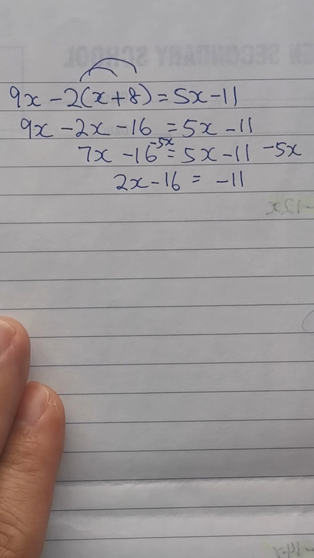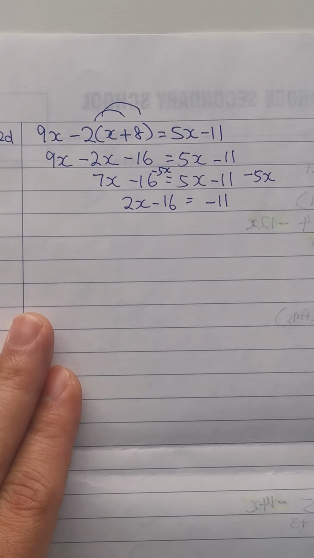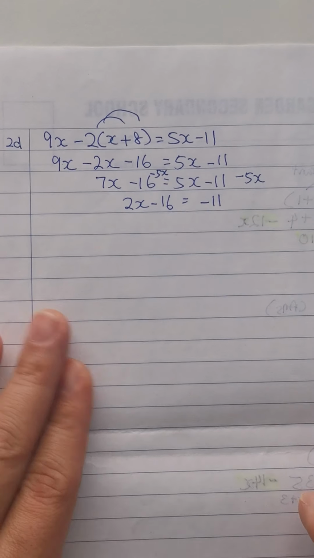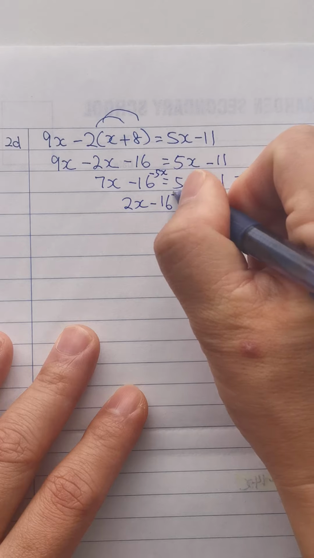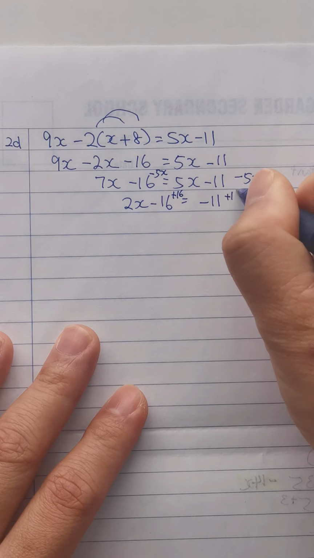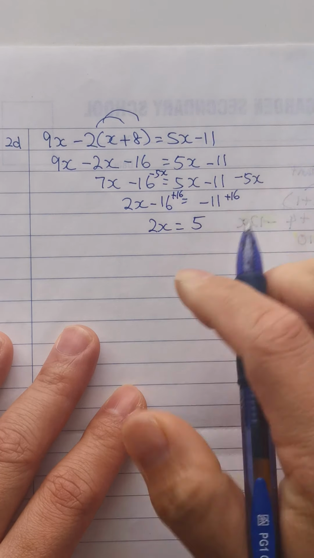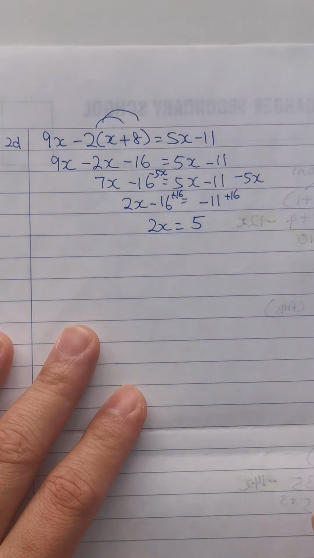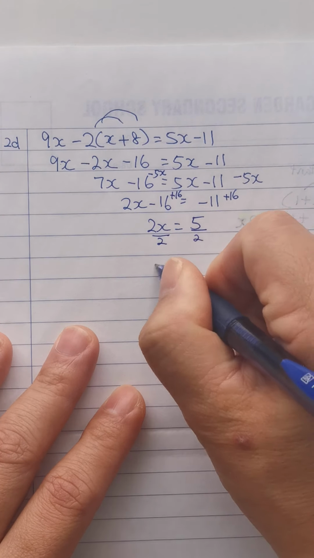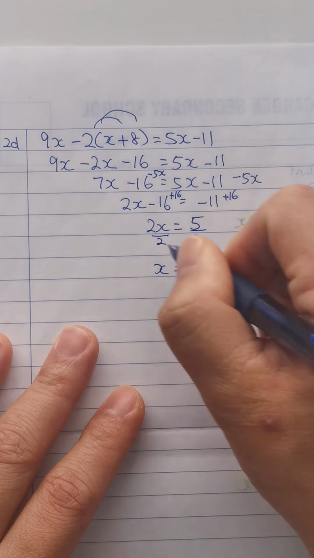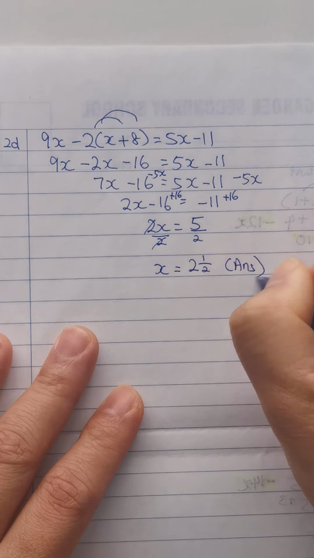Oh, sorry, let me zoom out a bit. I think much better. Okay, so this is negative 16. I need to eliminate it away. So I add a 16 on my left. I also add a 16 on my right. So 2x is equals to 5. Negative 11 plus 16 will give me a 5. And of course, you divide by 2 on each side. So your x is equals to 2.5. That will be the answer.